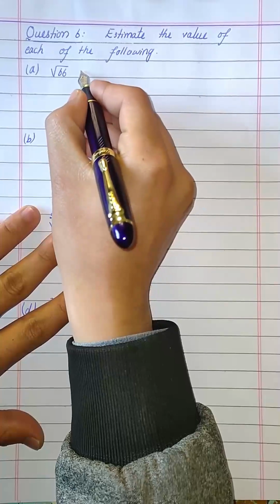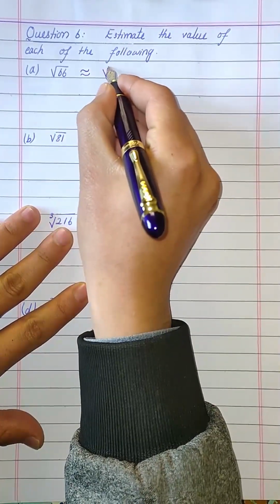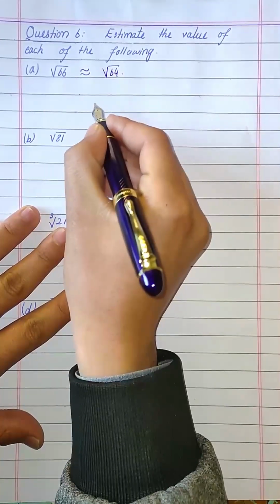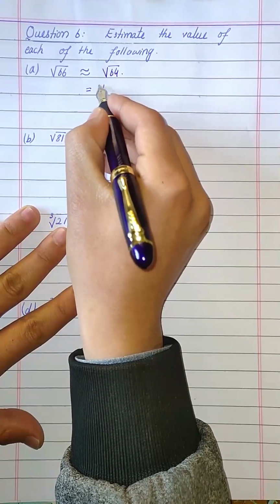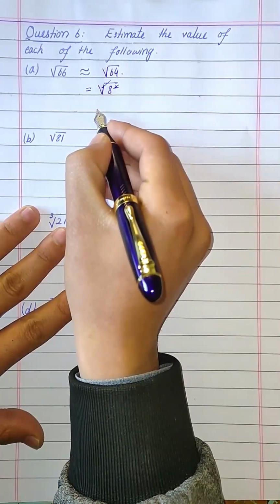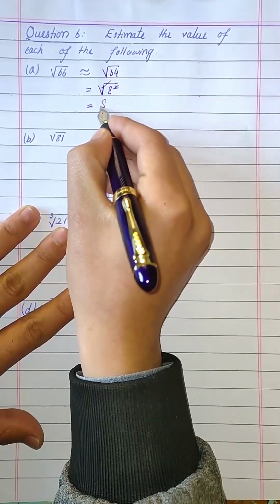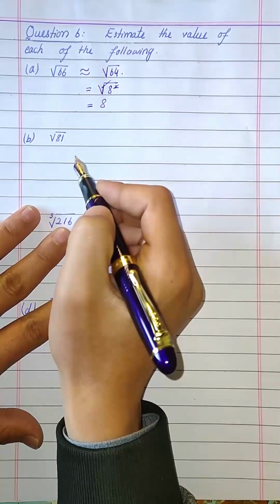As we know, the square root of 66 is almost nearly equal to the square root of 64, where the square root of 64 is possible, and we can write 64 as 8 raised to the power 2, where the 2 can be cancelled with the square root and we will be left with 8. So the estimated value for the square root of 66 is 8.